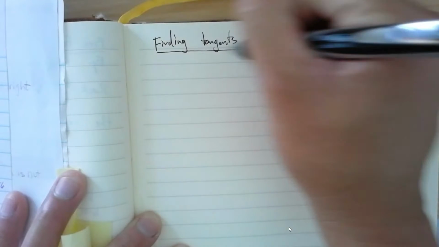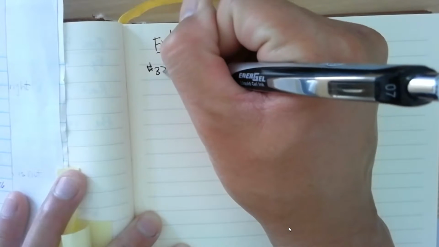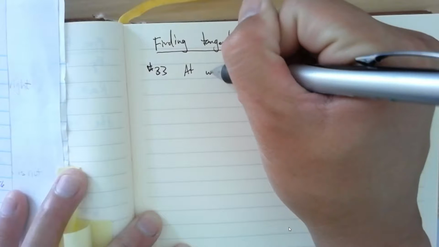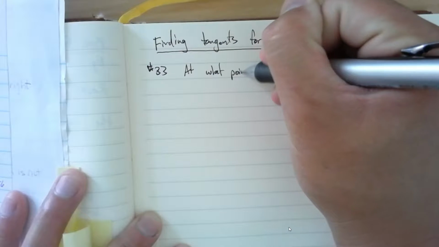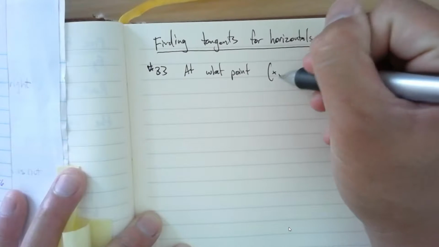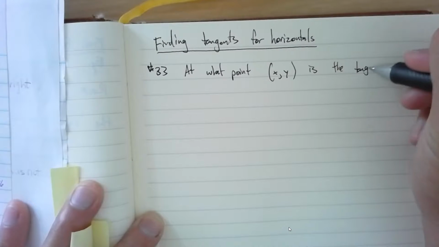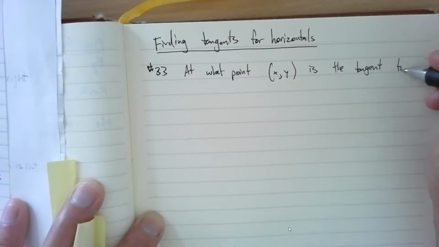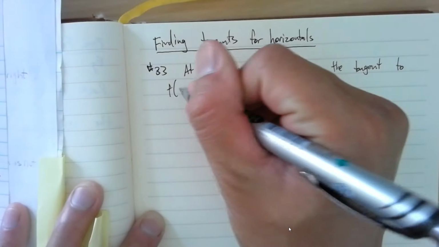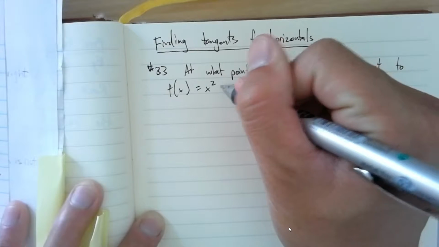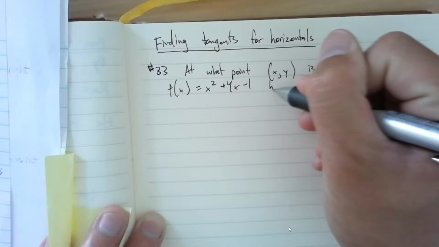We're going to work on number 33 in your book for 2.4 and ask, at what point (x, y) is the tangent to f of x being x squared plus 4x minus 1 horizontal.